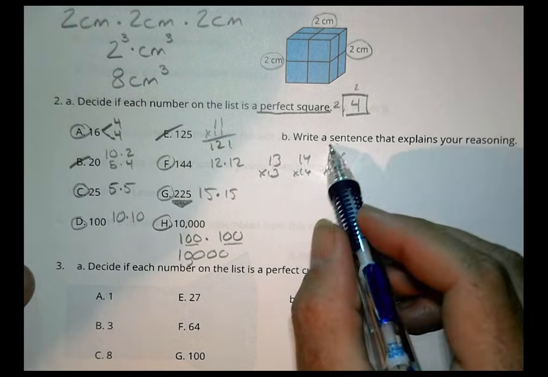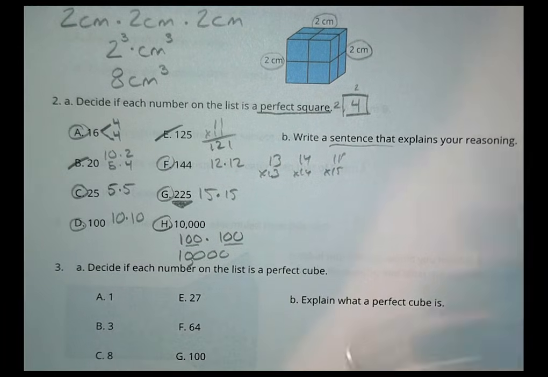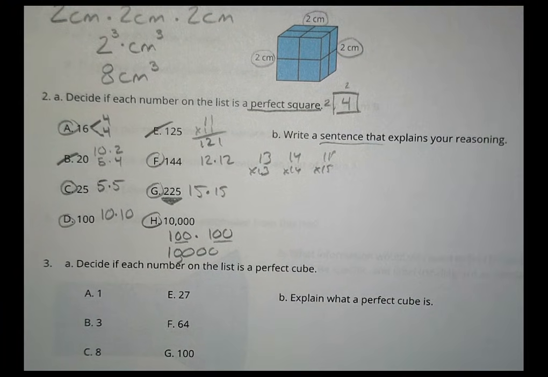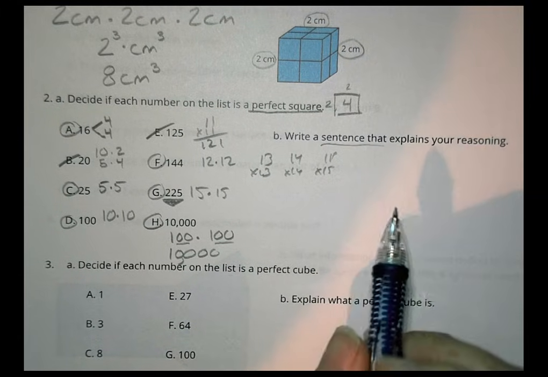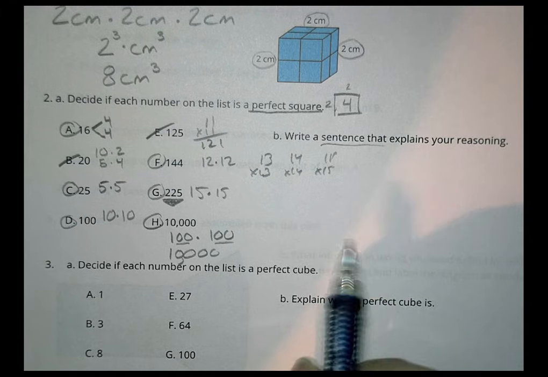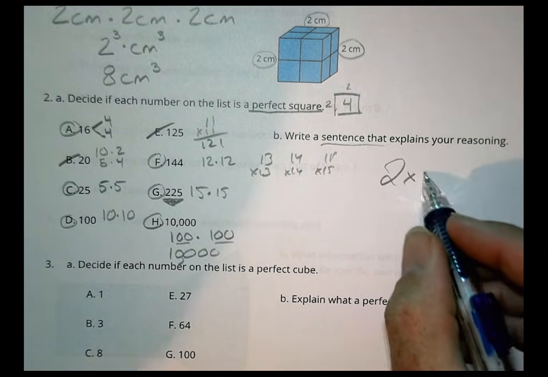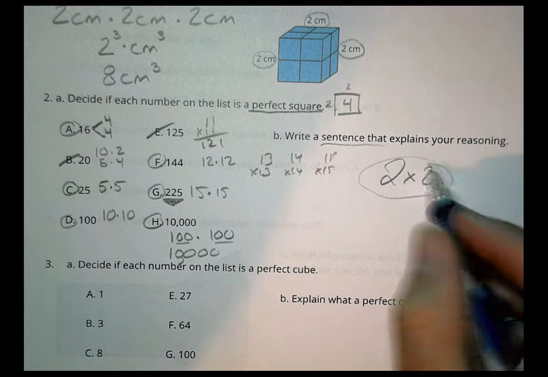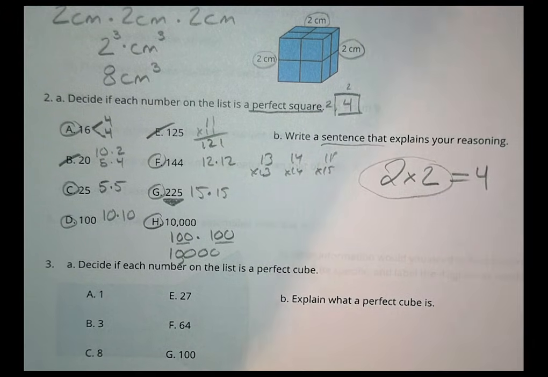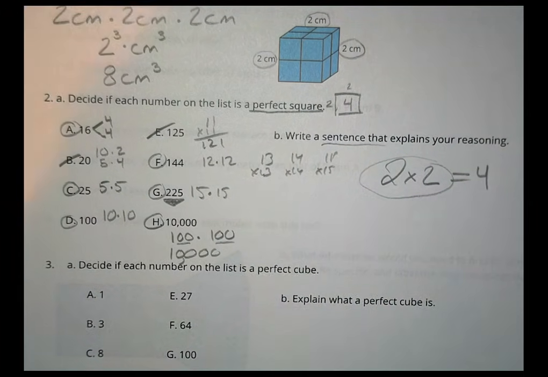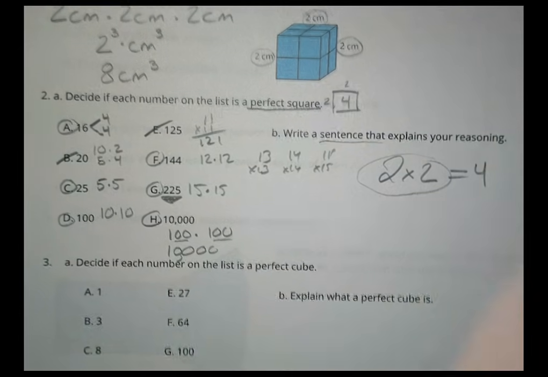So write a sentence that explains your reasoning. So on these problems here, remember, I don't usually write it out. I let you write out your thinking, but I'll talk you through it. And so our idea with B is that perfect squares are found when you multiply a whole number by itself, right? Something like if I do 2 times 2, when I multiply a whole number by itself, it gives me a perfect square. So write out some kind of sentence there. Don't write that. That's not going to be a good answer because that's not a sentence.